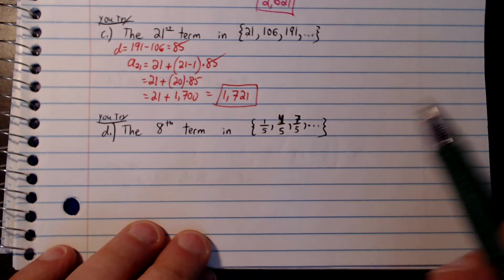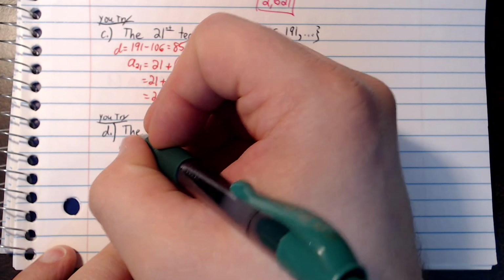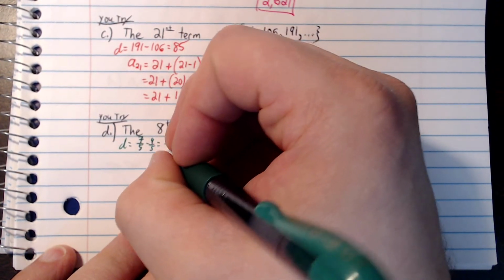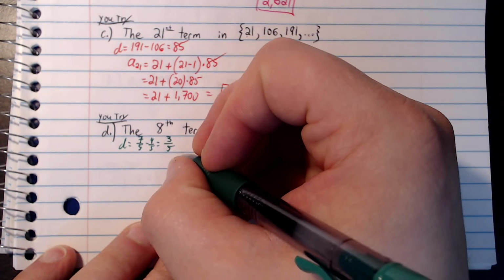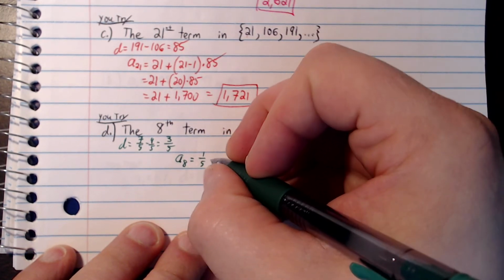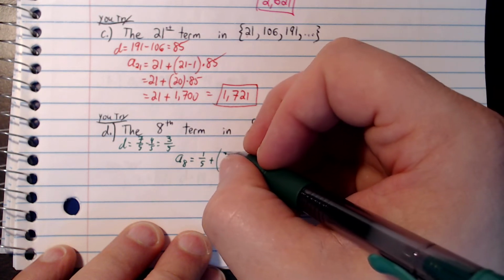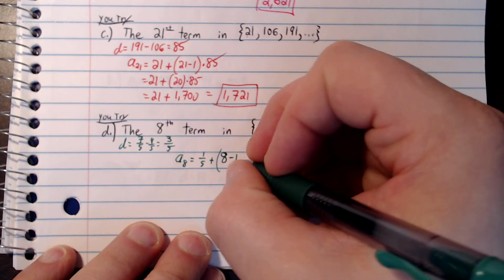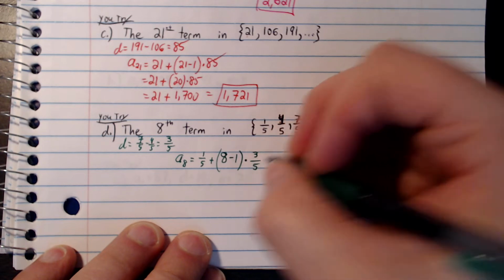So your other you try problem, let's figure out 7/5 minus 4/5 is 3/5, 3 over 5. So that's our common difference. So if we want to find the 8th term, we're going to start with 1/5, plus 8 minus 1 times the common difference of 3 over 5.